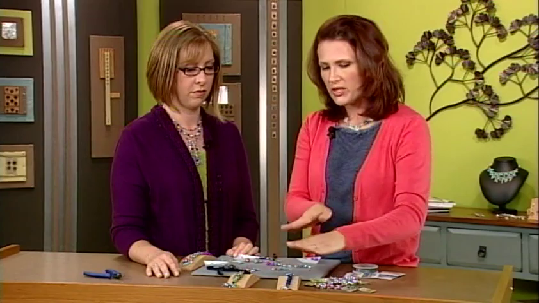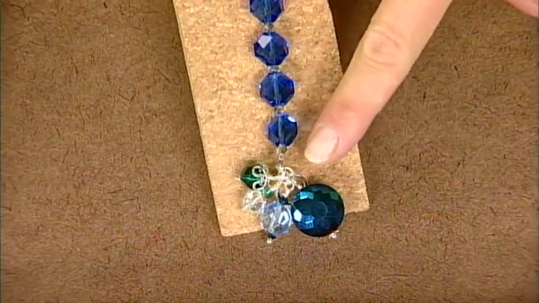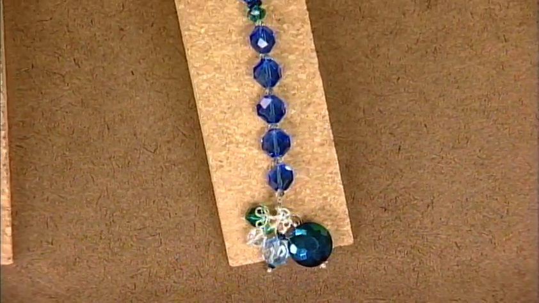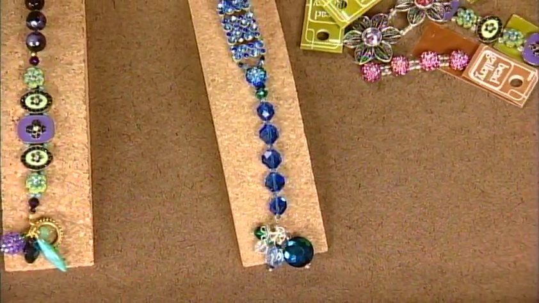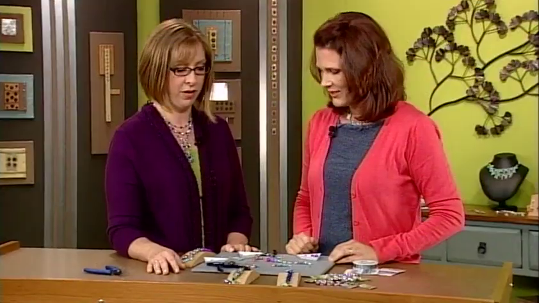So you can switch it and flip it that way as long as you always keep the dangles on the ring end. Okay, and of course you could use any kind of toggle ring, any decorative style. Definitely. These are great and very beautiful. I love them. Thank you.